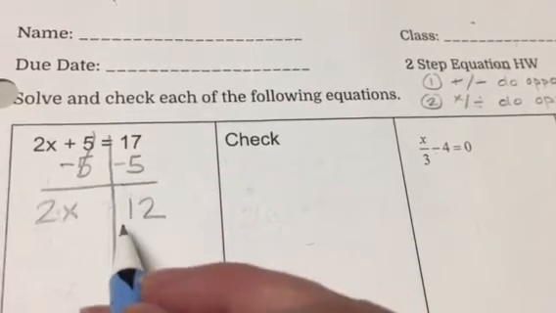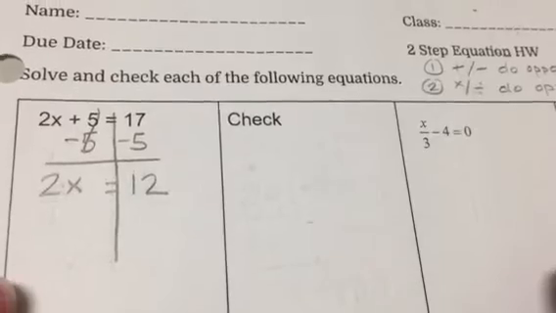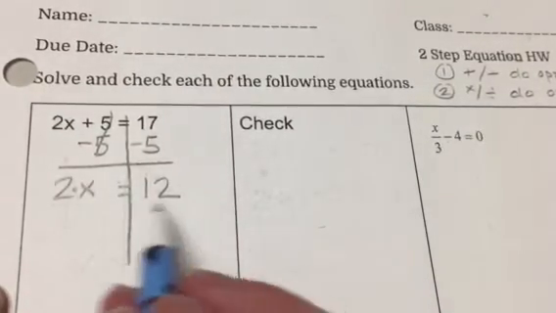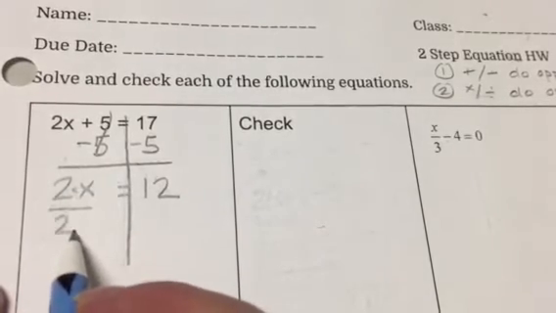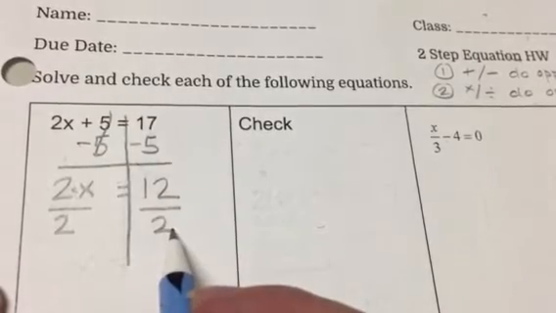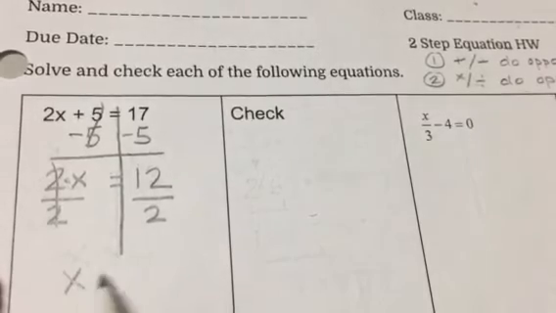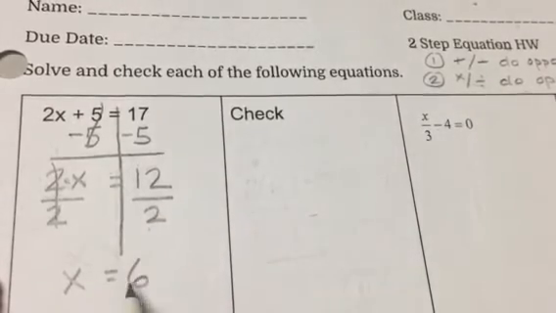So now I'm going to bring down my equal sign, and I'm going to do the opposite of multiplying or dividing. So when I look, I see 2 times x. The opposite of multiplying by 2 is to divide by 2. Whatever I do on one side, I have to do it to the other side of the equal sign. So the 2's reduce, and I'm left with x. 12 divided by 2 is 6.